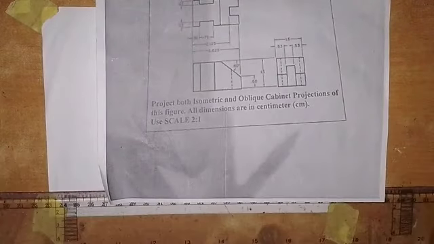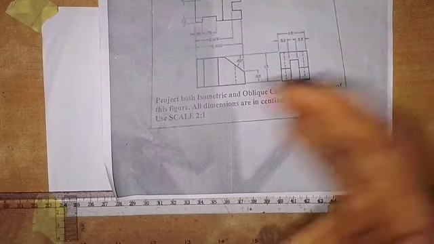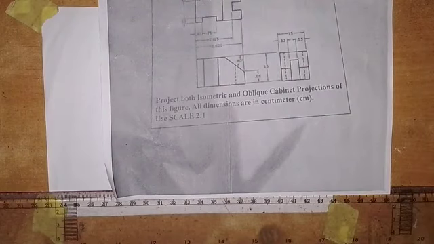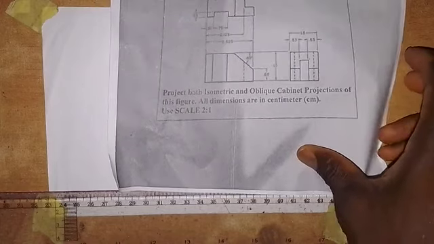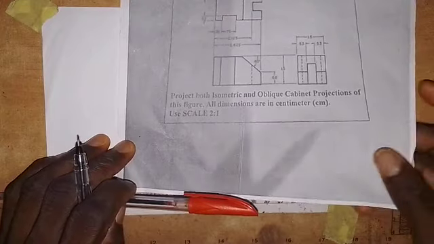Now we want to work on the oblique cabinet projections of this object. The dimensions that are used for the isometric projection is what I'm using for the oblique cabinet projections of this. So let's start and see how it could be done. And don't forget that when it comes to the oblique cabinet projection, the length of the receding line will be divided into two, then we'll draw half of it, so don't forget that.